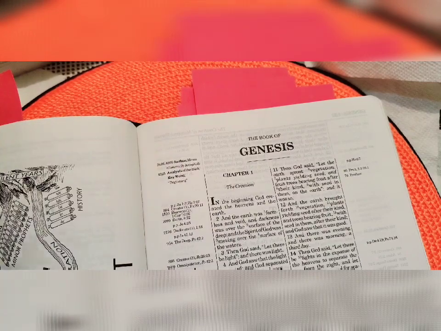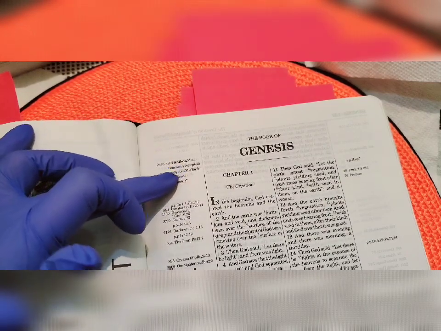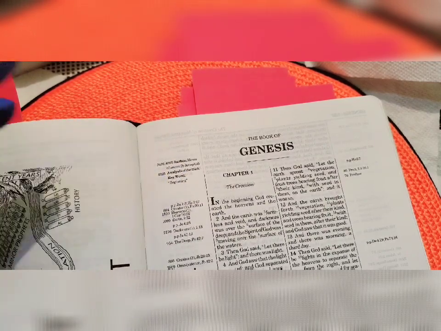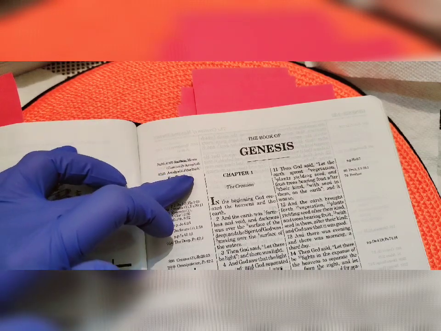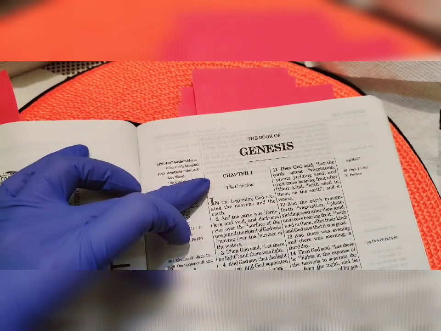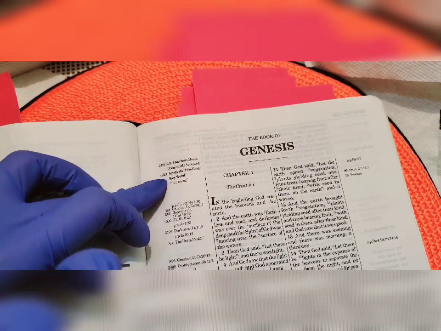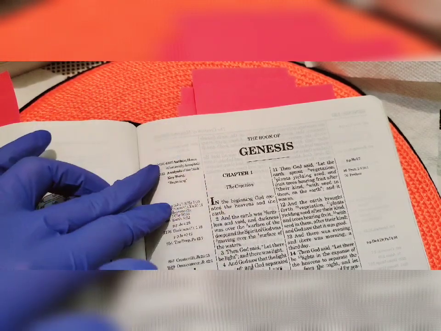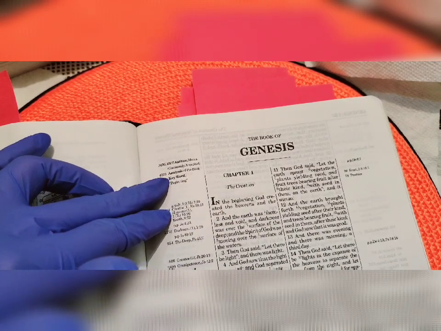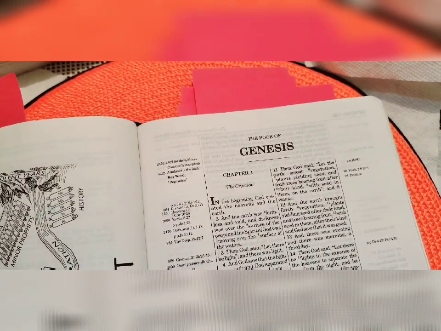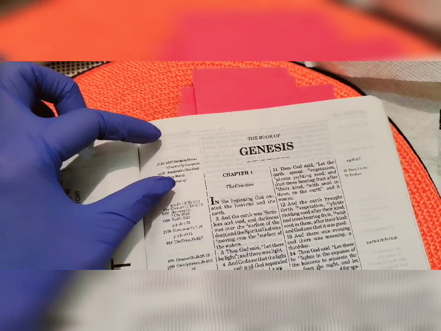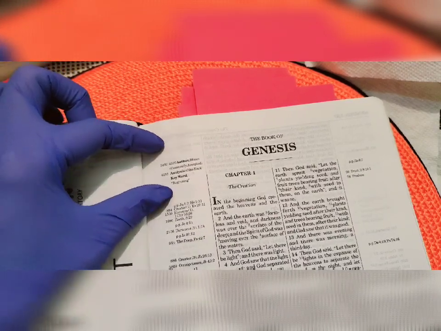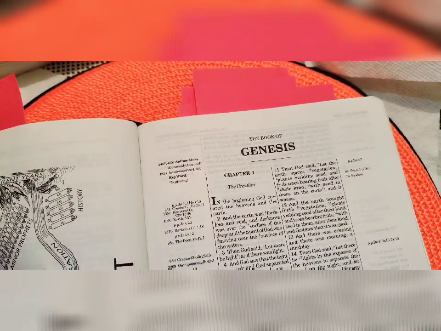Like if you want to study about Moses, you can find that there, and you can follow the number here. And if you want to analyze the book of Genesis, you follow this number, and then you go to the back and look for this number, then you can analyze the book. Okay, I just showed you earlier where to find all this in the fastest way.